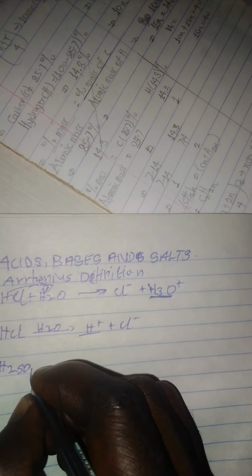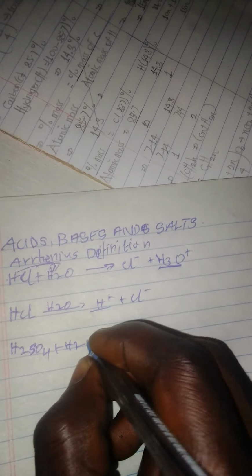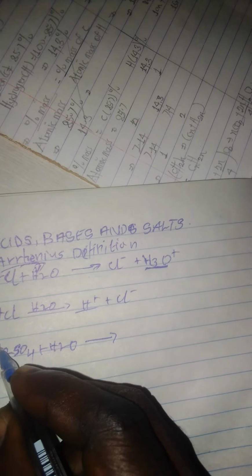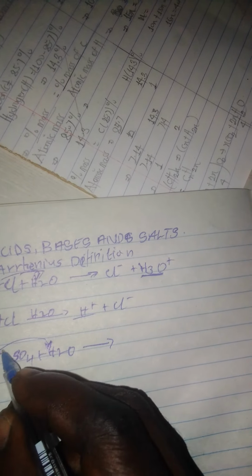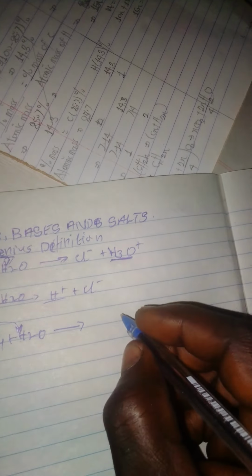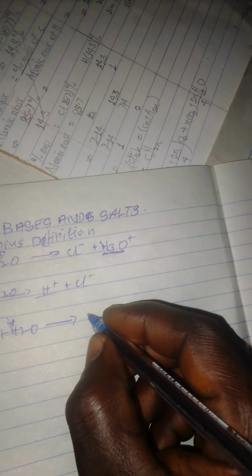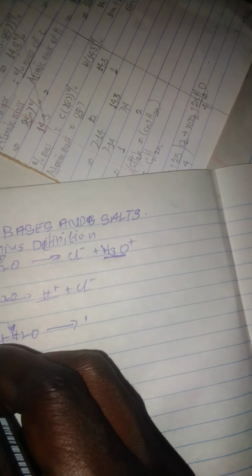Let us take H2SO4, hydrogen tetraoxosulfate(VI), and combine it with water to see what it will produce. One of the hydrogens is donated for the water to accept, so H2SO4 is left with one hydrogen.